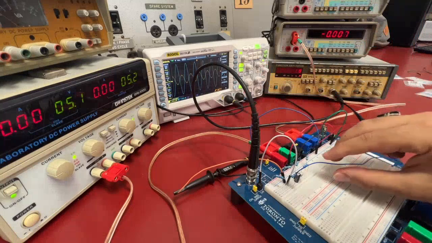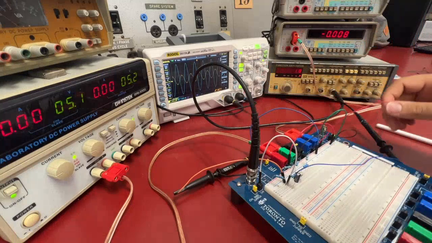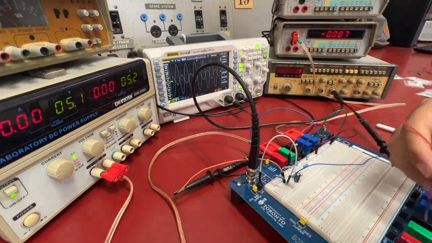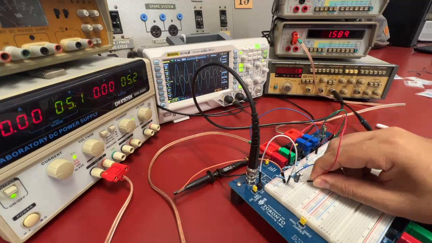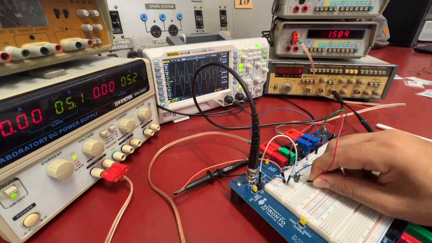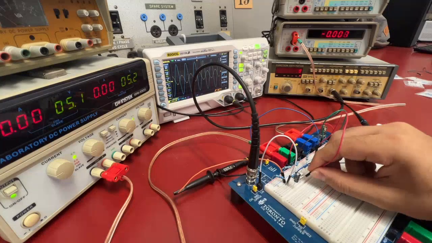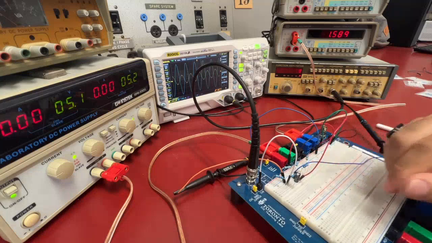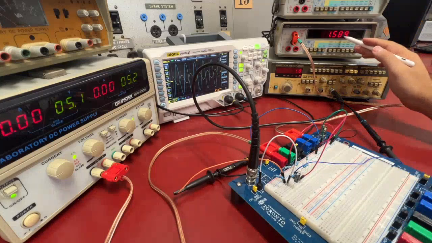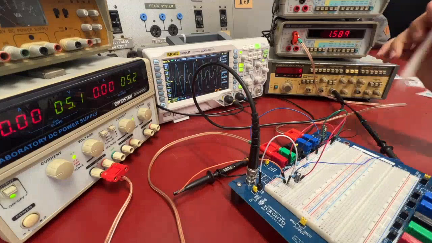As we mentioned, for our design target it should be around 1.6 volts, and on the digital multimeter it's showing a voltage of 1.5859, which is as expected.